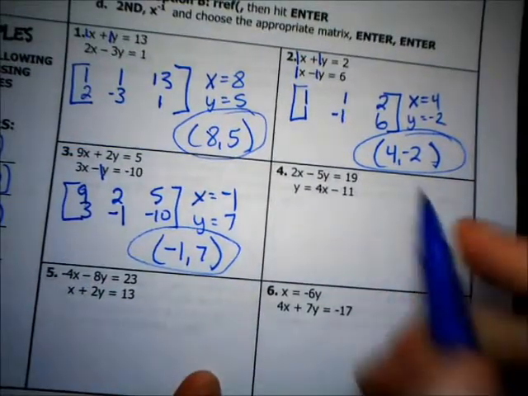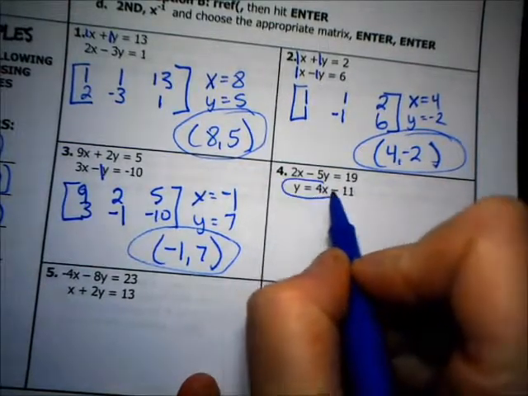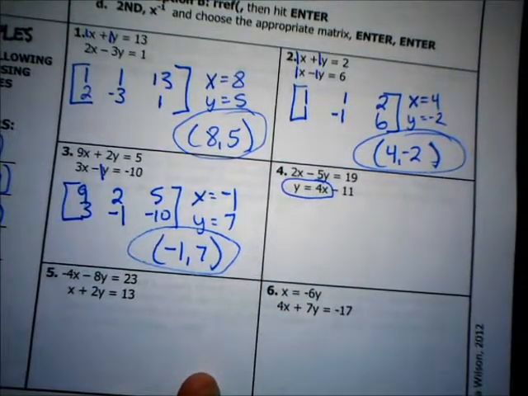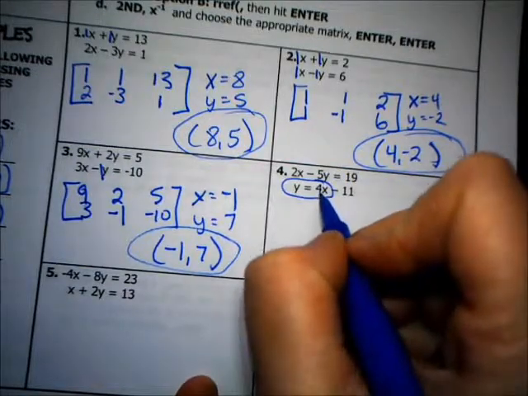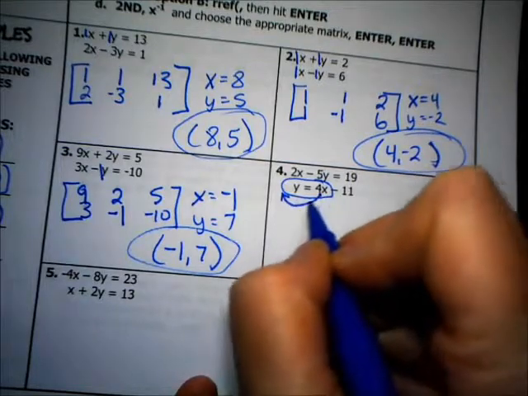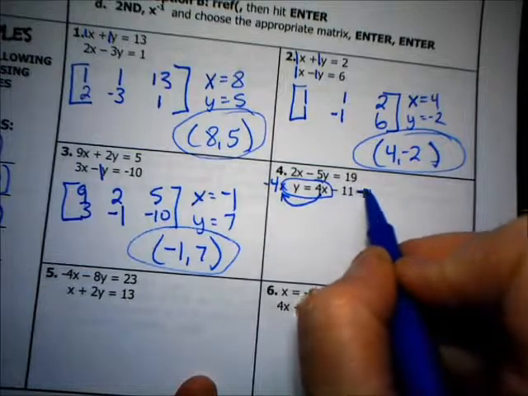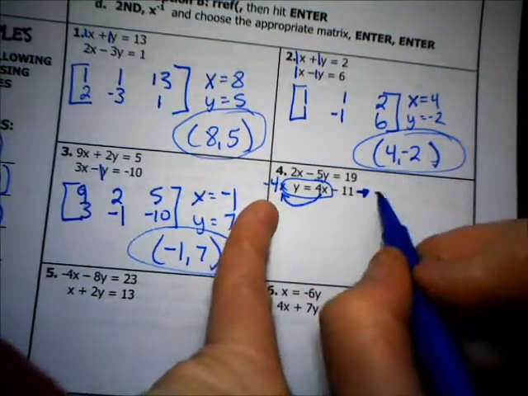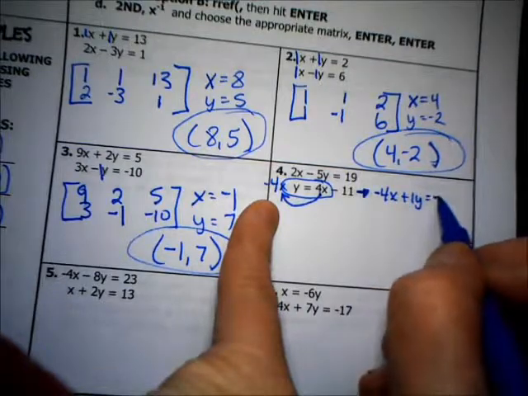Okay, number 4, we can't put it in the calculator yet because right here on that second row, these things are not written in the correct order. It's not written in standard form. So I have to realize that this 4x must be on the left side, which changes from a positive, and when I move it over, it's going to change to a negative. So this equation here needs to be rewritten as negative 4x plus 1y is equal to negative 11.